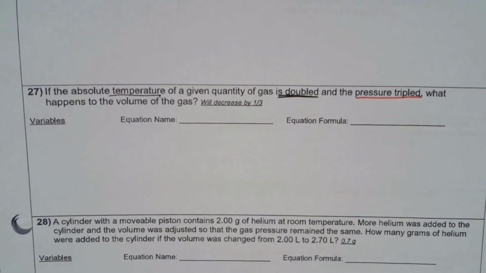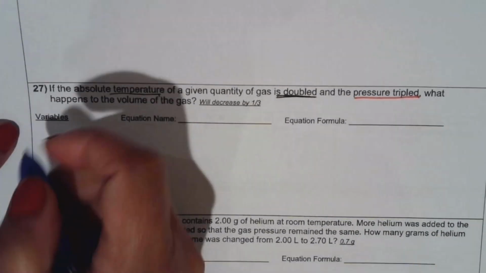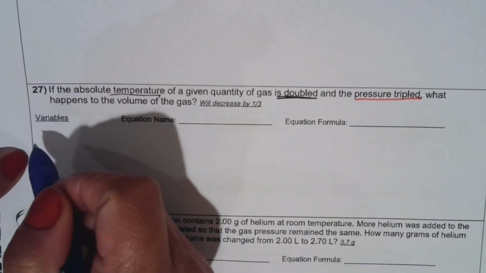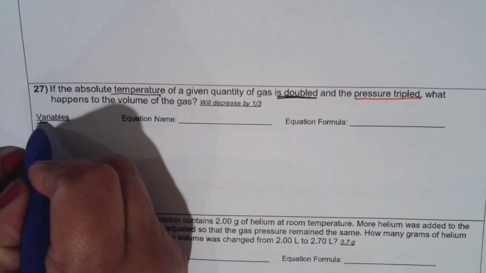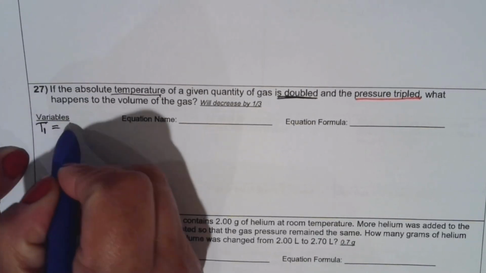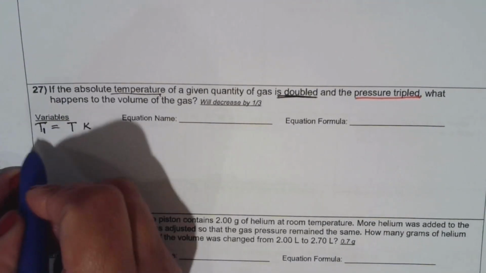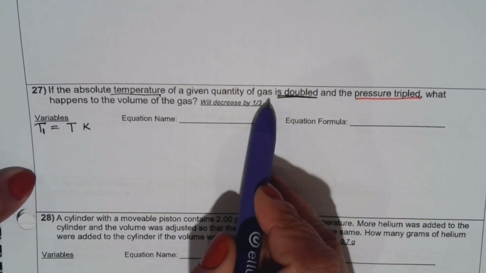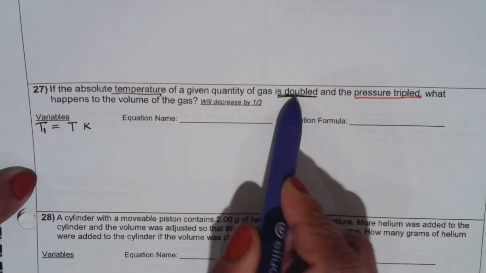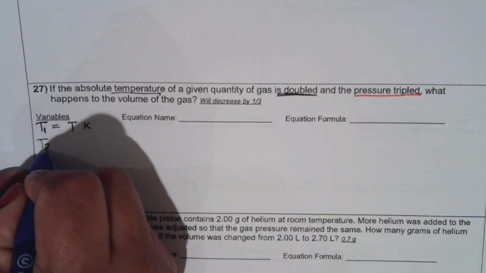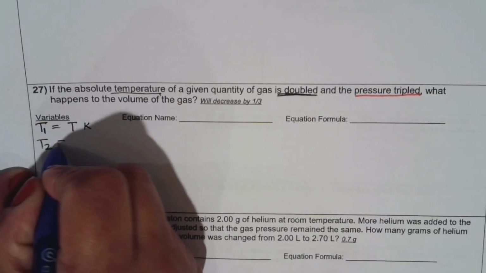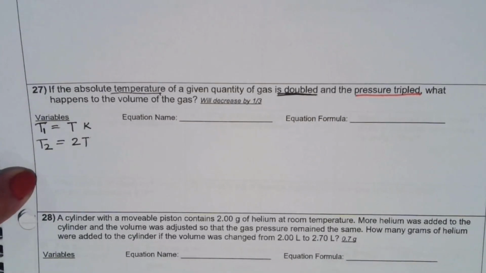Now for these types of problems, you can assume some easy values, like multiples of tens. Or what I like to do is I can just write temperature 1, T1 as T kelvins. Now since the temperature of the gas was doubled, the new temperature T2 is 2T kelvins.